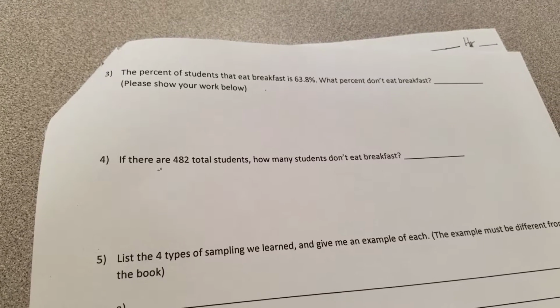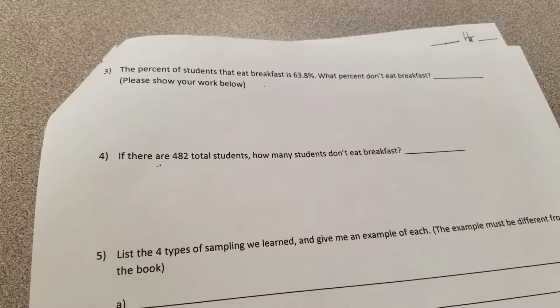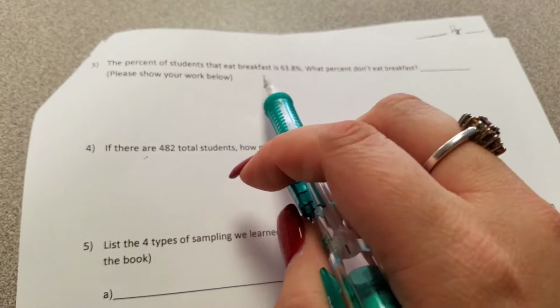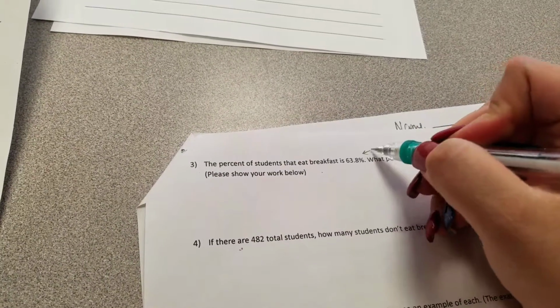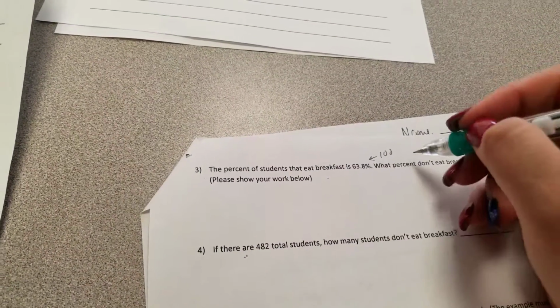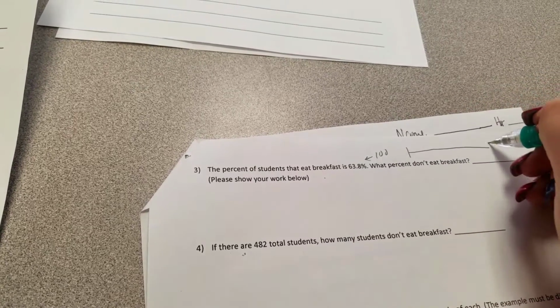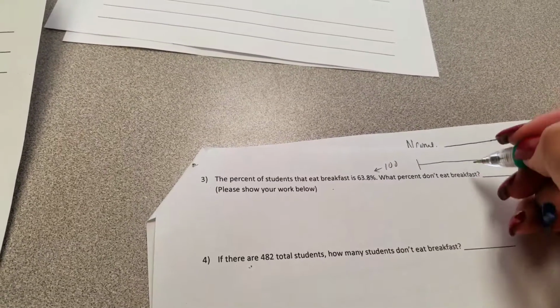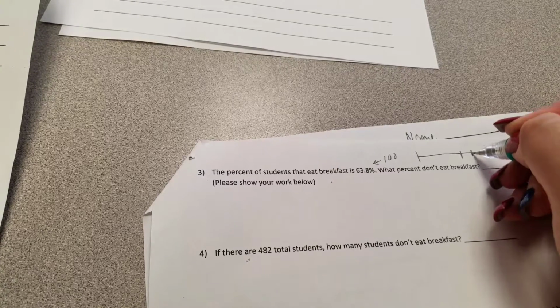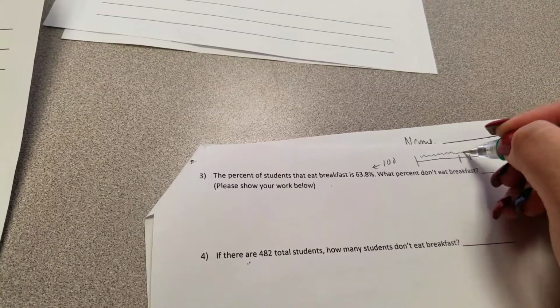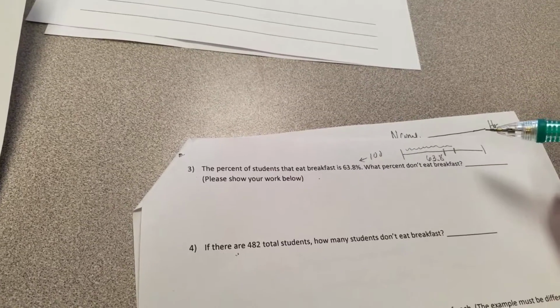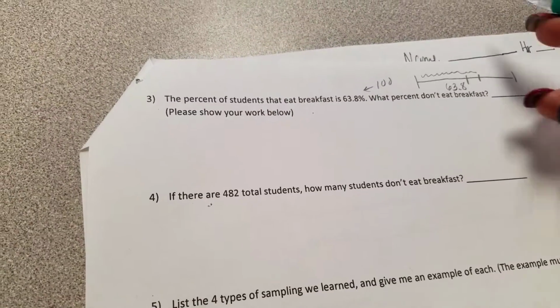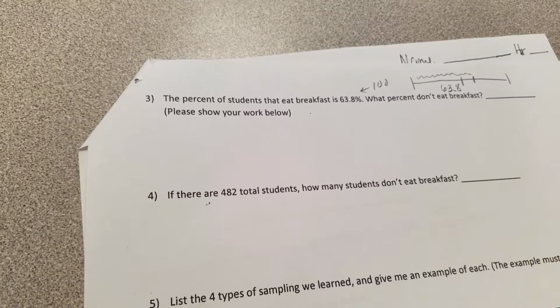Okay, moving on to the last page. Number 3, the percent of students that eat breakfast is 63.8%. So remember that percent is out of 100. So if we were to draw a picture, these are all of the students. 63 is a little bit over half. So that means that this many, 63.8%, eat breakfast. That means that whatever is left over does not eat breakfast.